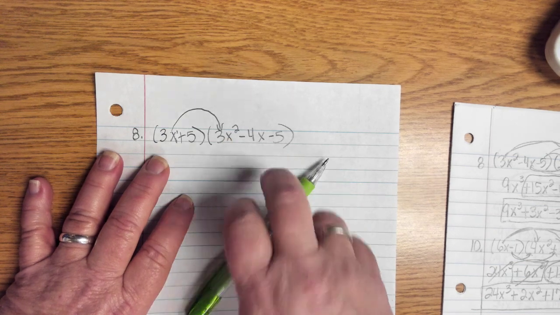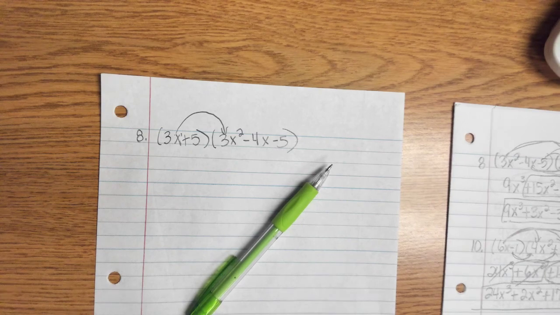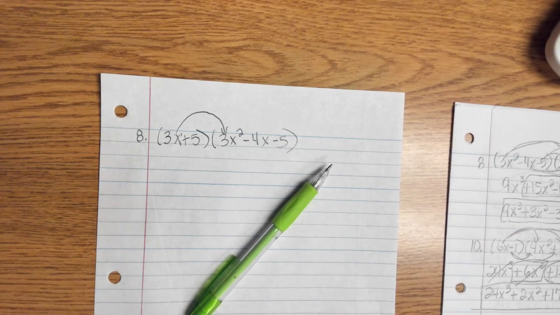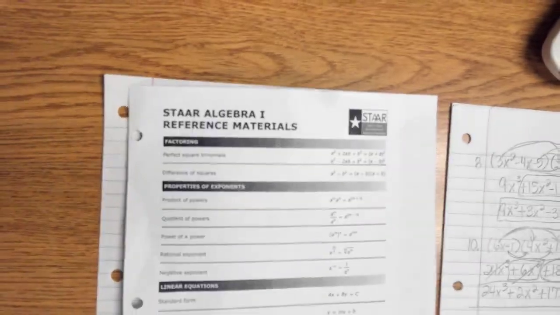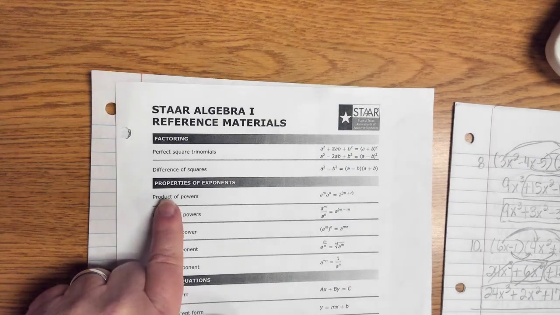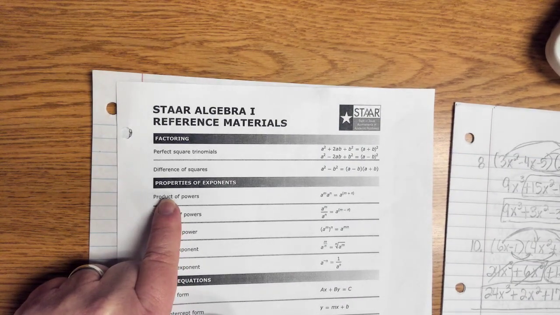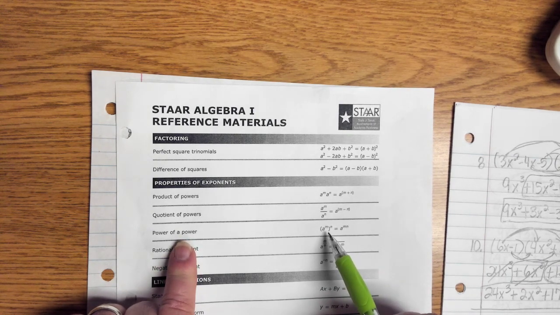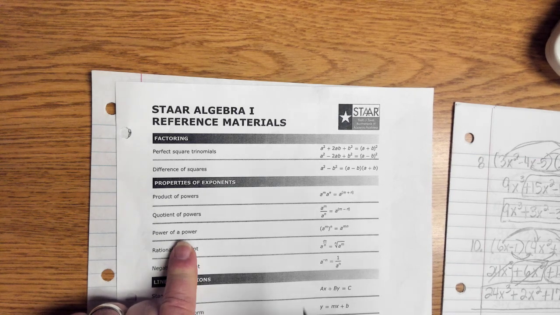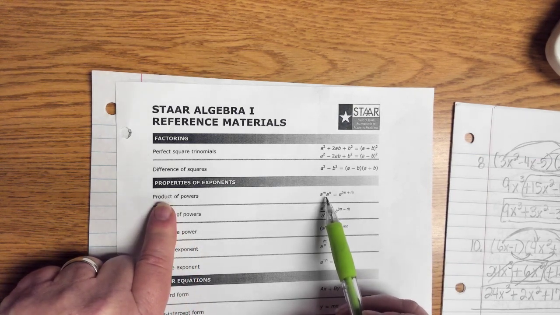Okay? So if you look at your mathematics chart, here's my Algebra 1. We're going to look at the properties of exponents. Which one would best describe this? Probably here, product of powers, because we're multiplying.